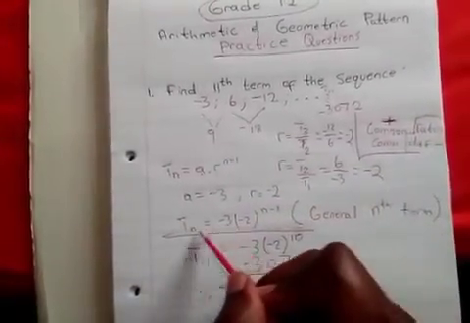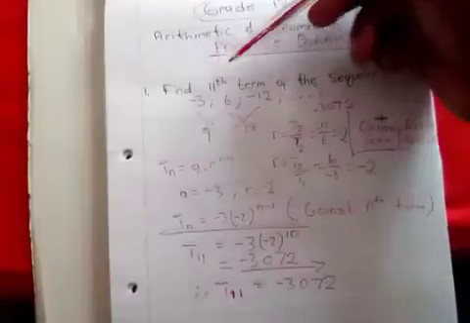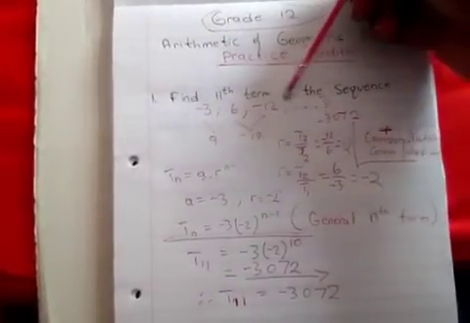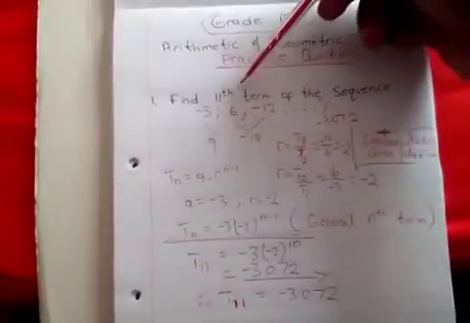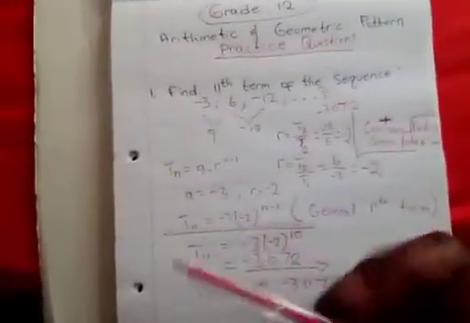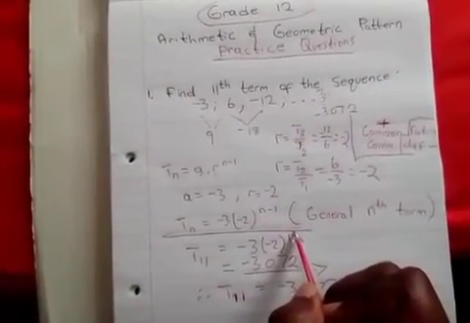If they say maybe find term number 50 in this pattern, or term number 100 in this general sequence, the first thing you have to do is come up with the general nth term.